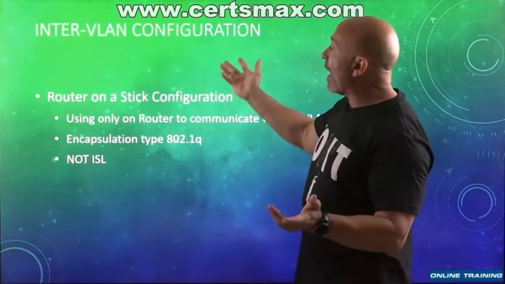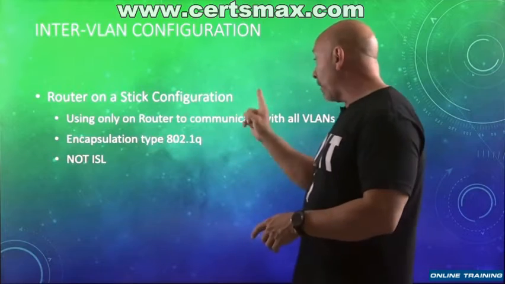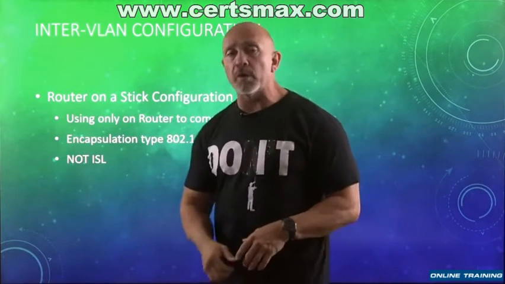And then finally, we did the router on a stick between VLANs 10 and 20. You saw how we just used the up arrow after we did the first one. We only use one router to communicate with all VLANs, in this case 10 and 20, using the 802.1Q protocol.